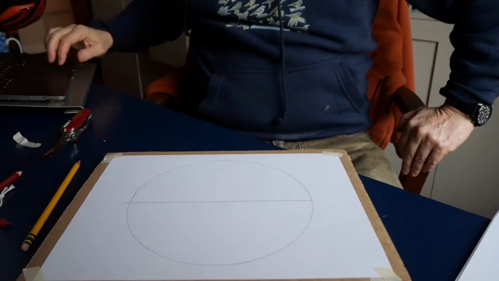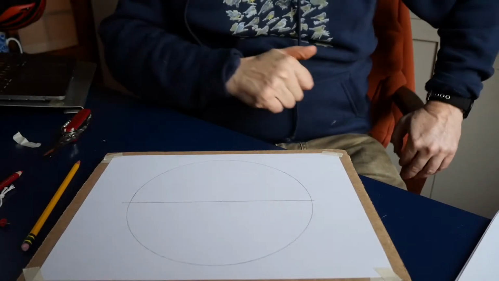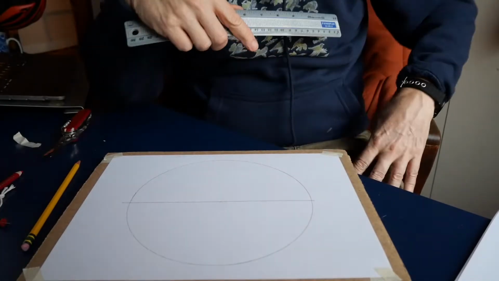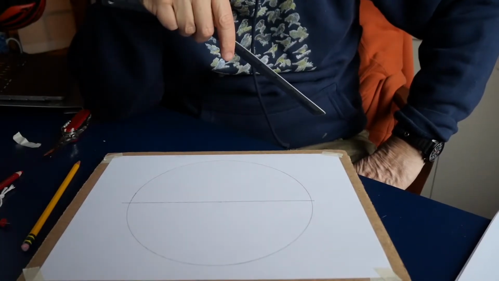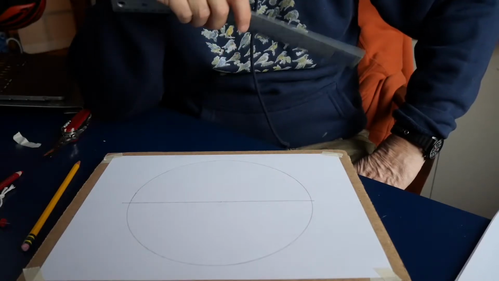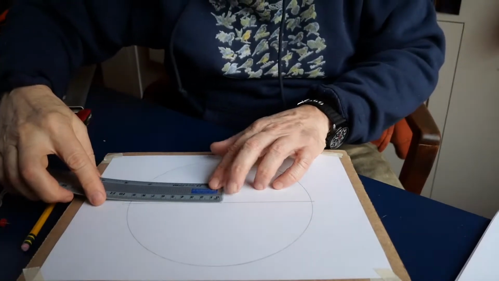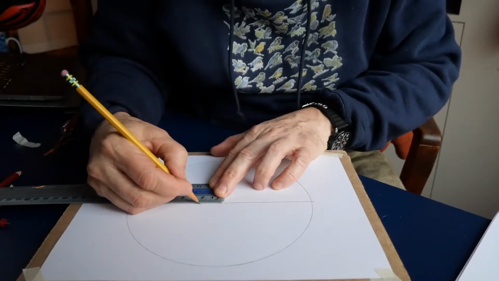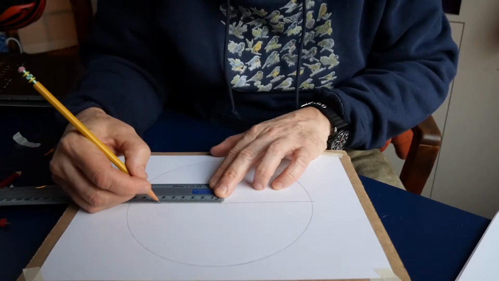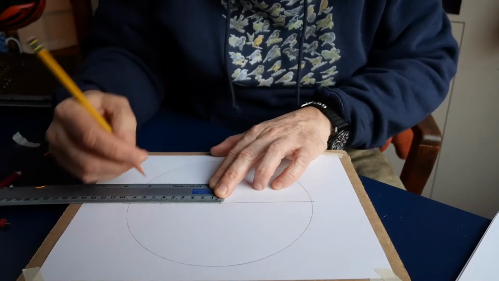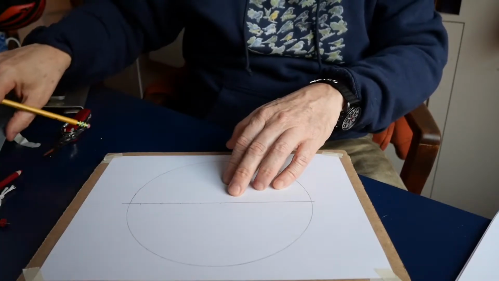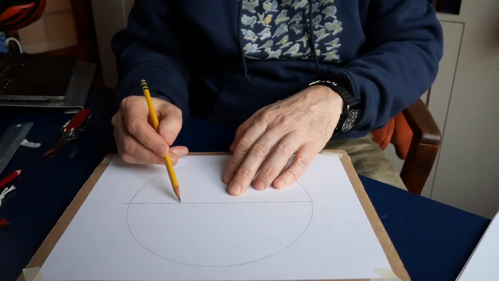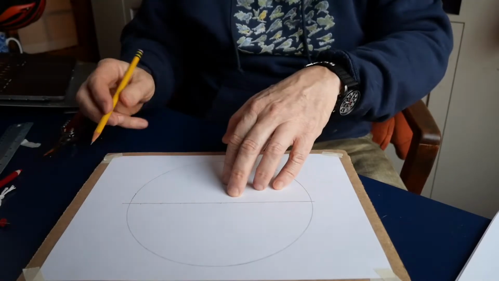Now we're going to make some measurements, and we're going to measure from the center of the circle and make some marks. We're going to measure 2 centimeters, 4 centimeters, 6 centimeters, and 8 centimeters from the center. So I'm going to put my ruler down, and I'm going to make a mark at 2, at 4, at 6, and at 8. So I now have a center, and I have a mark at 2 centimeters from the center, 4 centimeters from the center, 6, and 8.